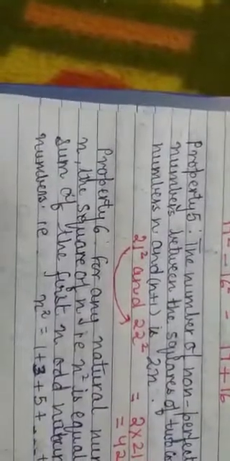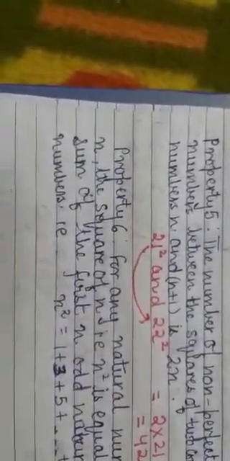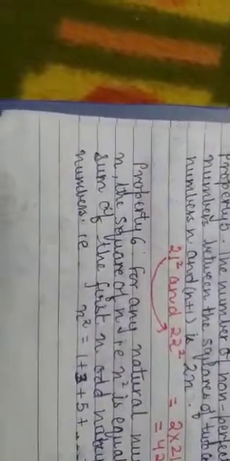Now next one, let me take the next property. The next property says, for any natural number n, the square of n, that is n square, is equal to the sum of the first n odd numbers.